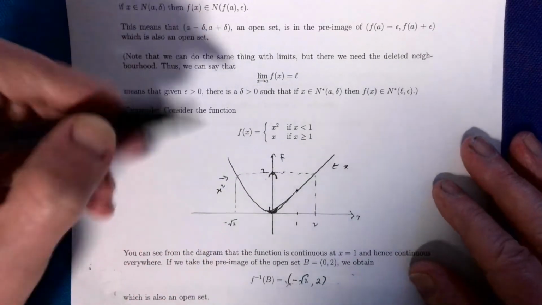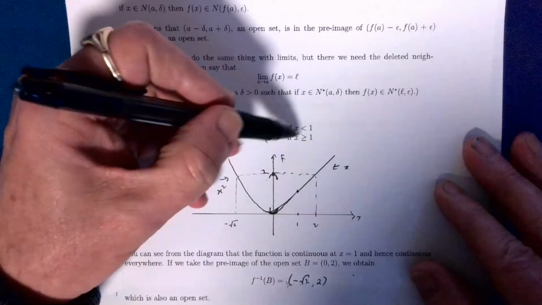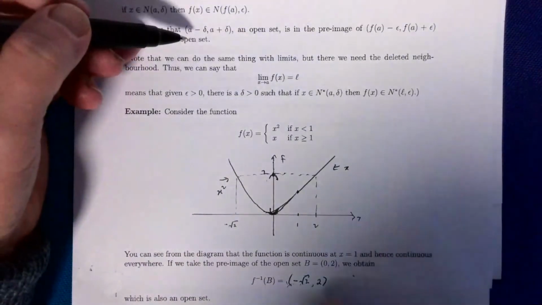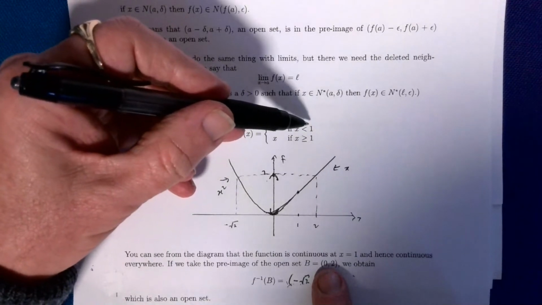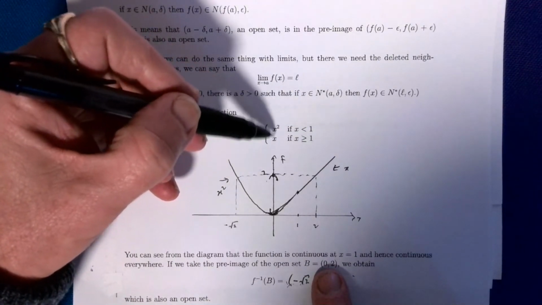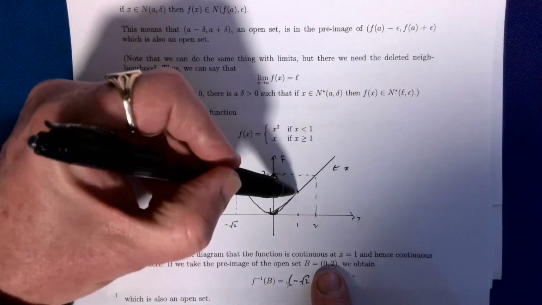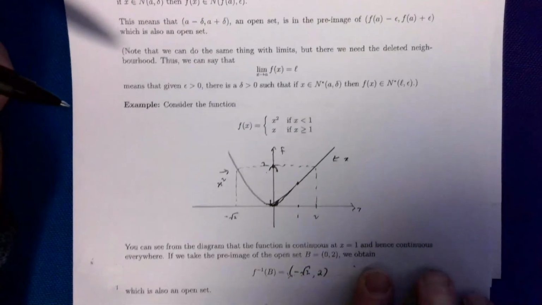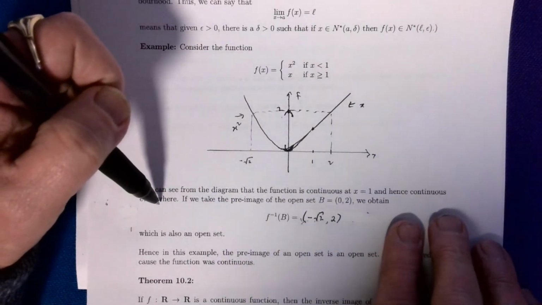And then it's y equals x if x is bigger or equal to 1, and that just goes up here. Here you can see that it's obviously continuous. If you take a limit as x goes to 1 of either of these, you do get 1. So this function is continuous at x equals 1, and hence it's continuous everywhere.